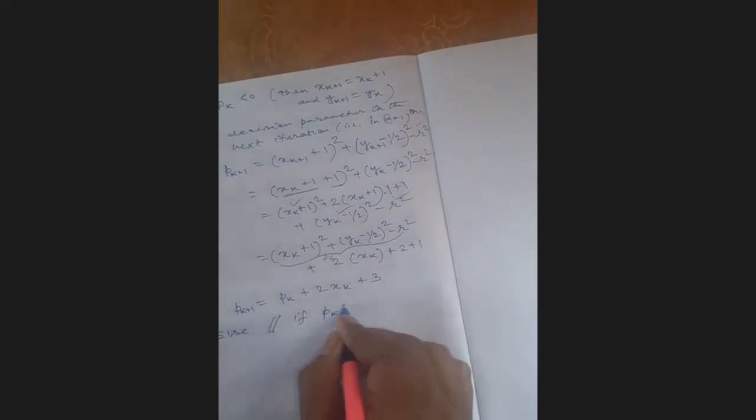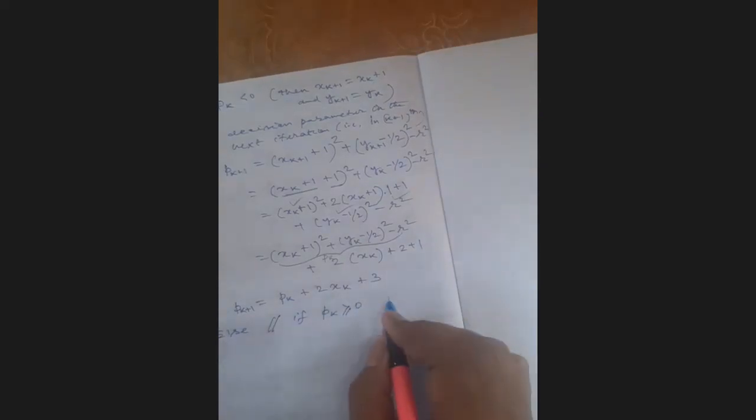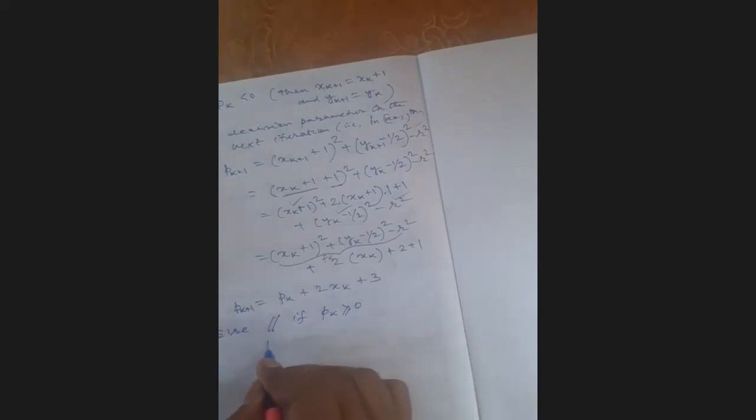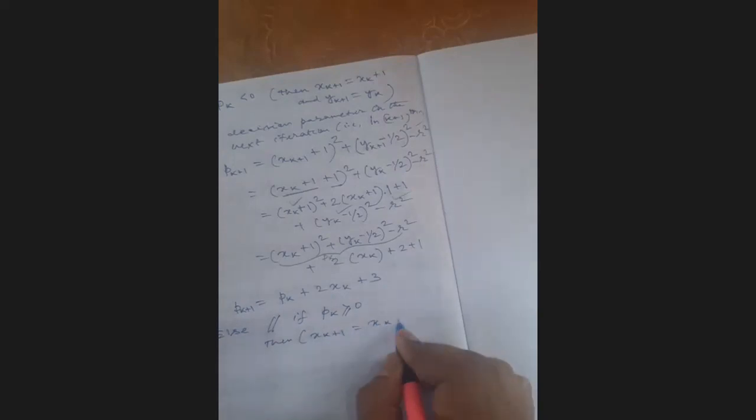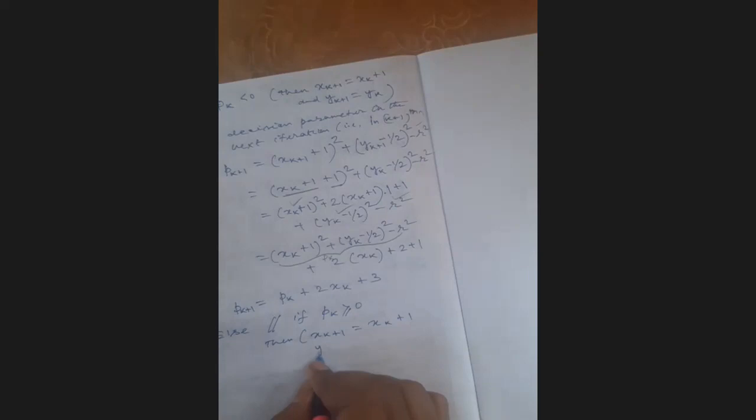So this is the decision parameter pk plus 1 if pk is less than 0. Now the else part: if pk is greater than or equal to 0, then xk plus 1 we are considering as xk incremented by 1, and yk plus 1 we are choosing as yk minus 1.